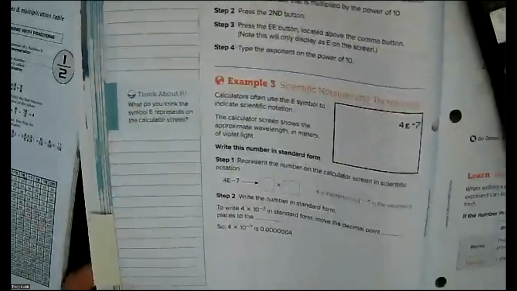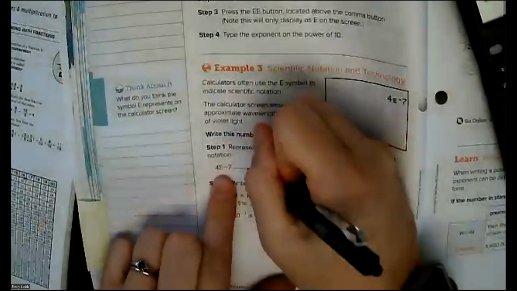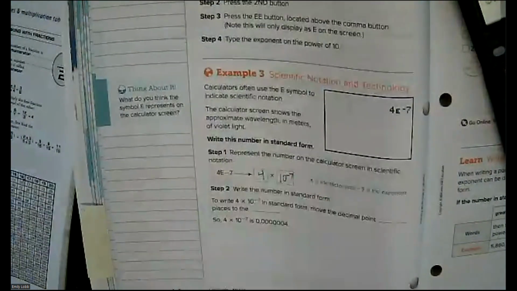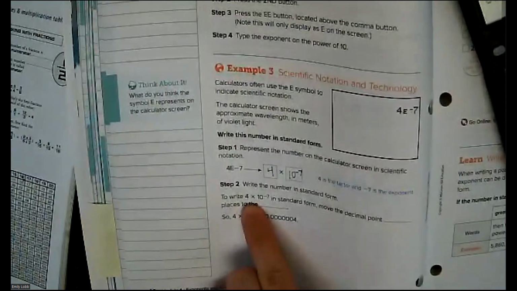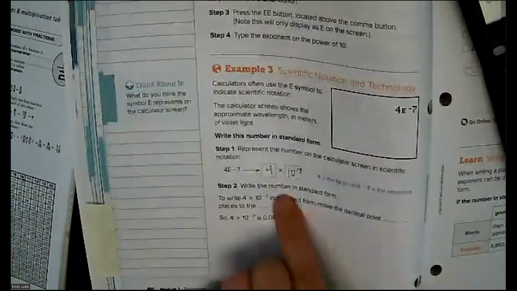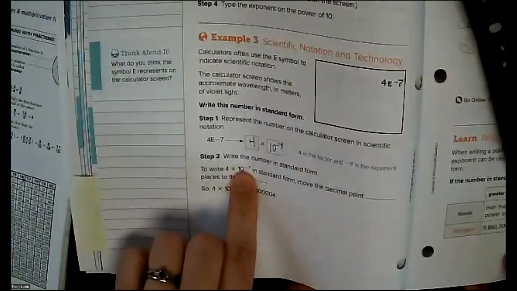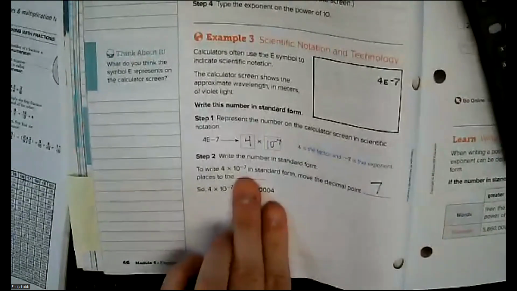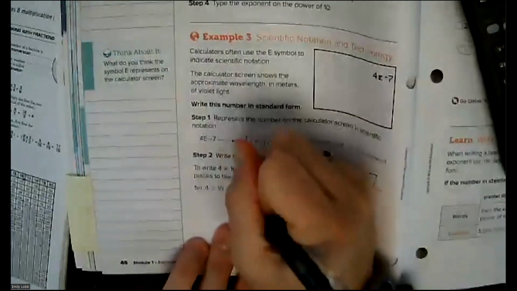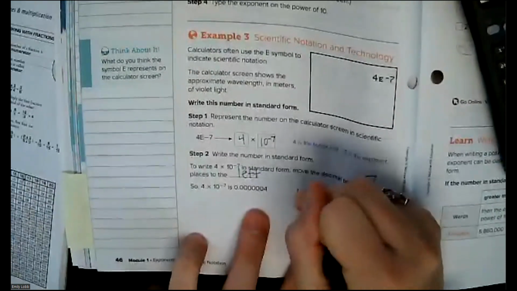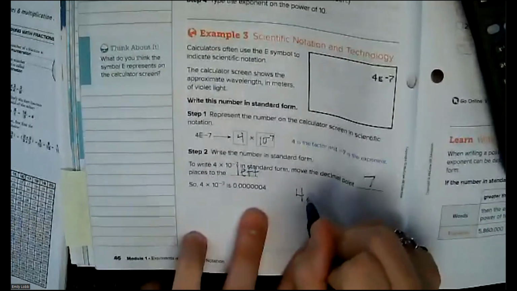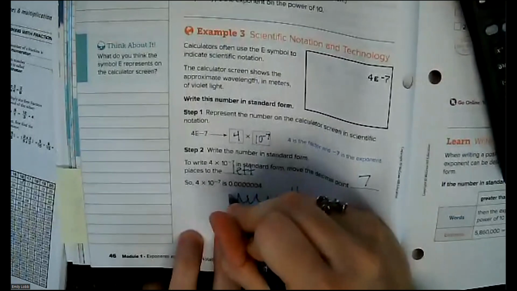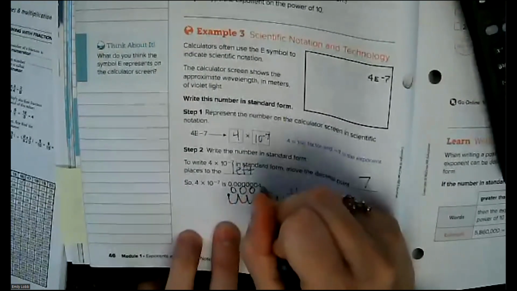So let's look at this example here. This means 4 times 10 to the negative 7 on our calculator. So 4 is the factor and negative 7 is the exponent. So write the number in standard form. Well, we have to move the decimal. How many places are we moving it? That's a 7. And are we moving it to the left or the right? Negative means we're moving to the left. So if we wrote 4, our decimal point would be right here, right? And if we move this 7 places to the left, 1, 2, 3, 4, 5, 6, 7, here becomes our decimal place, and we have 6 zeros.